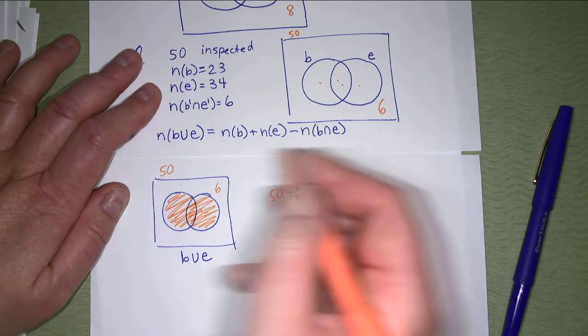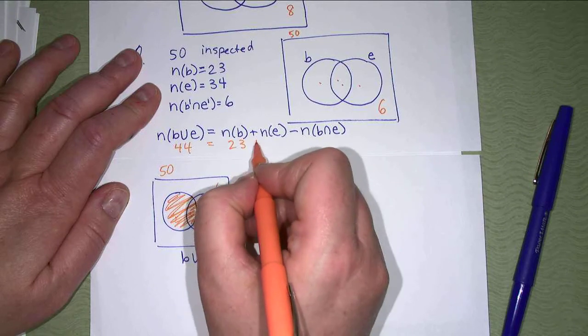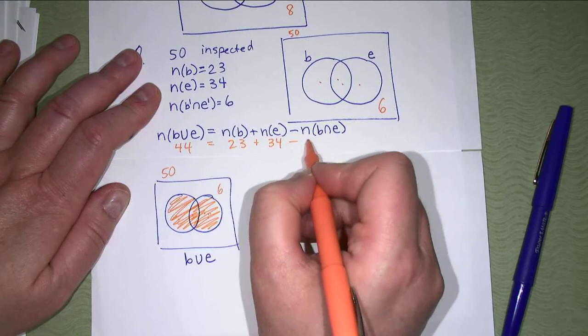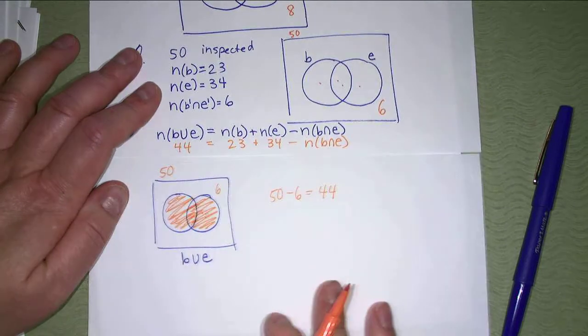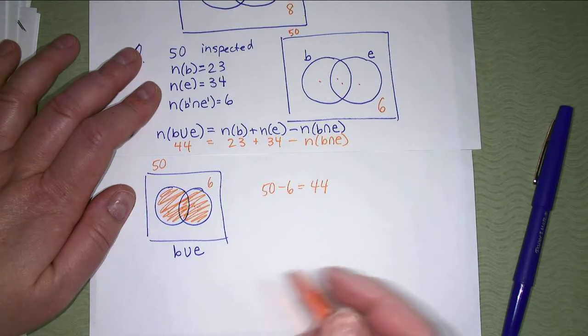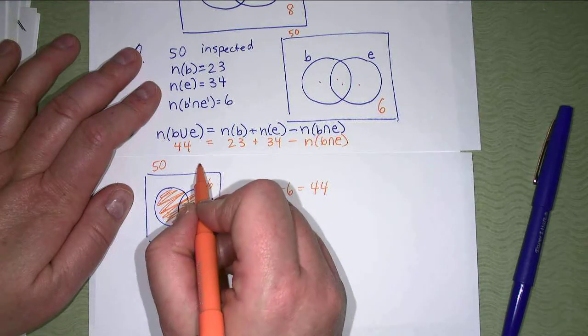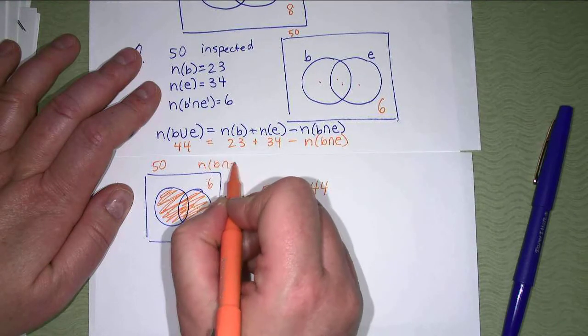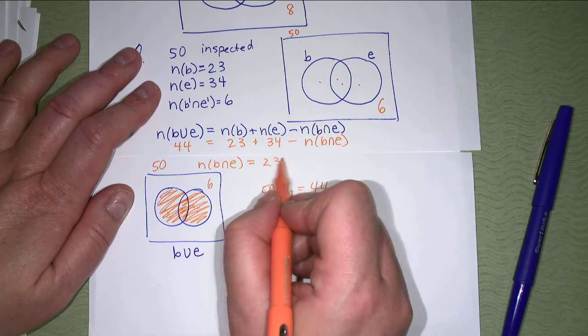So this is 44, B is 23, E is 34, and we want to solve for this one. And just rearrange this. That's negative, bring it over to the other side. So the number in B intersection E is 23 plus 34 minus 44.